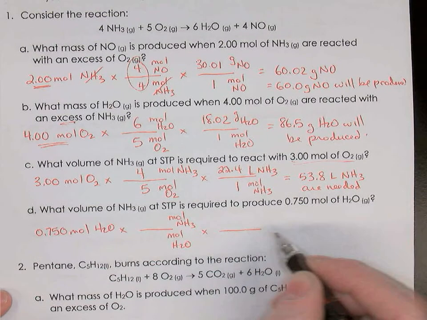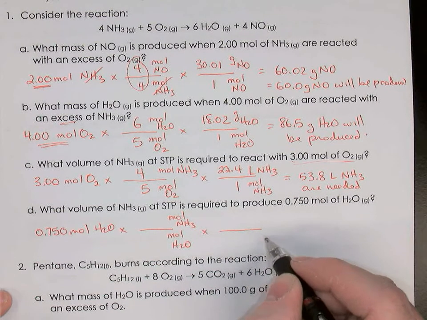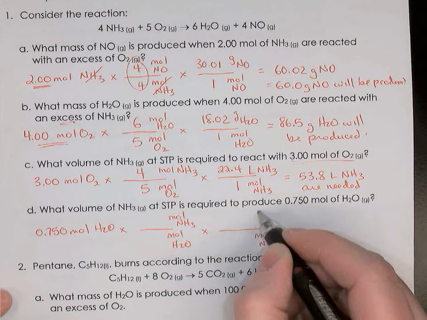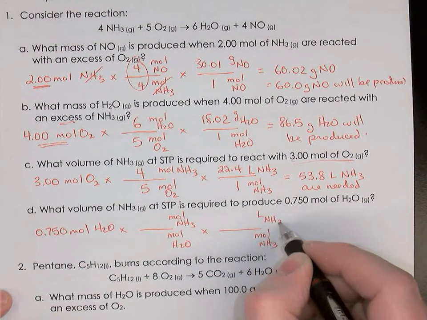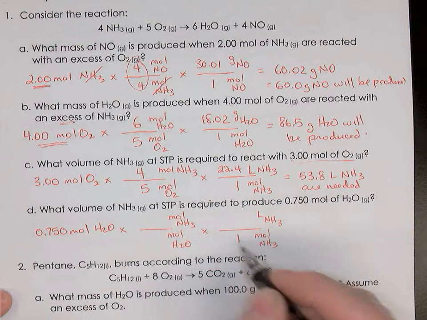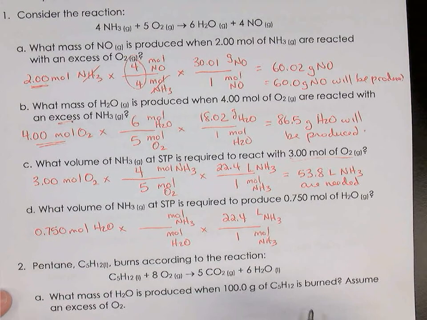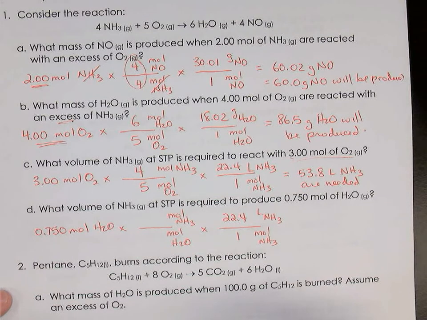And then we can use that same volume multiplier to convert the moles of ammonia into liters of ammonia. Because we're at STP, 1 mole is 22.4 liters. You remember STP means standard temperature and pressure, which is 0 degrees Celsius and 1 atmosphere pressure.